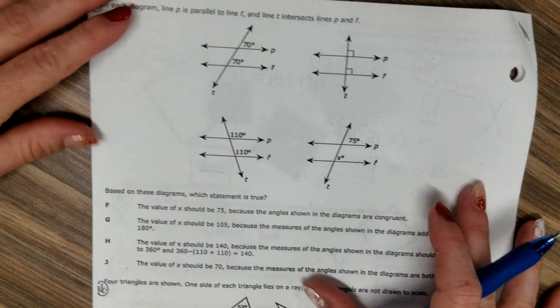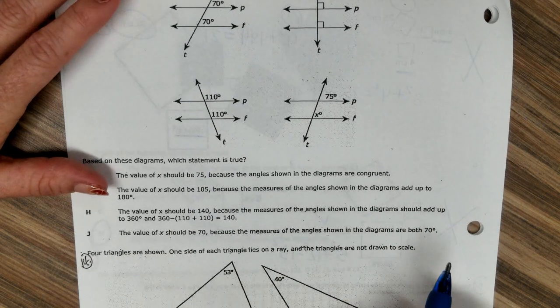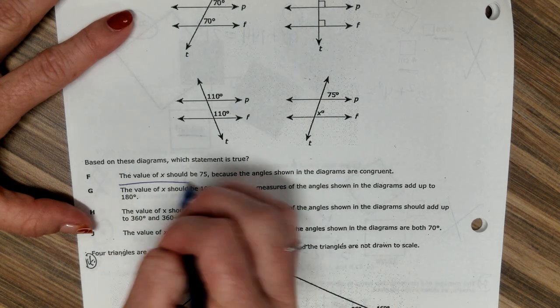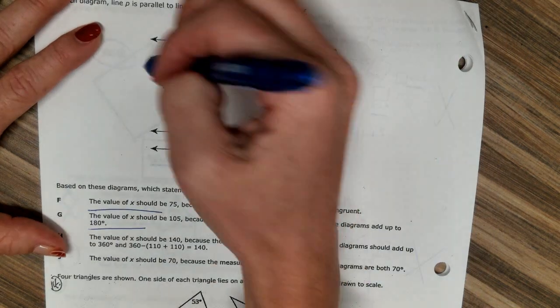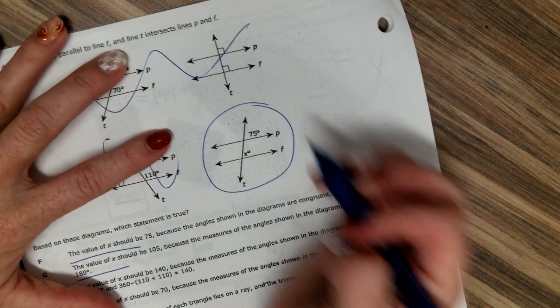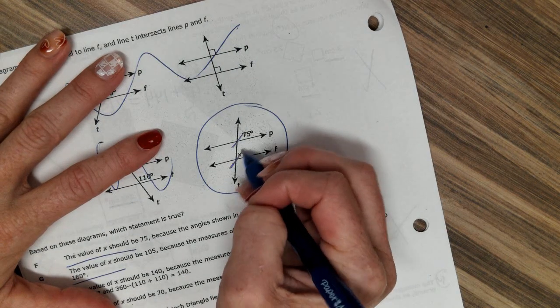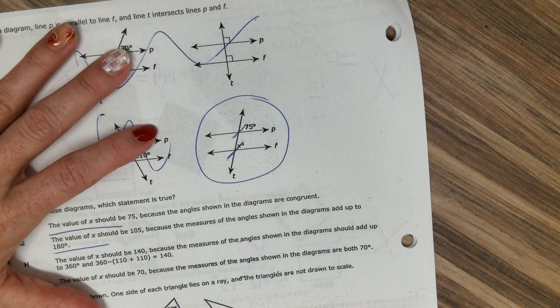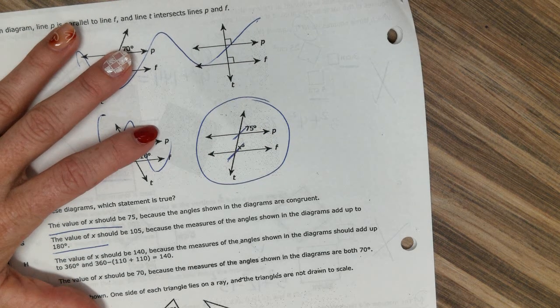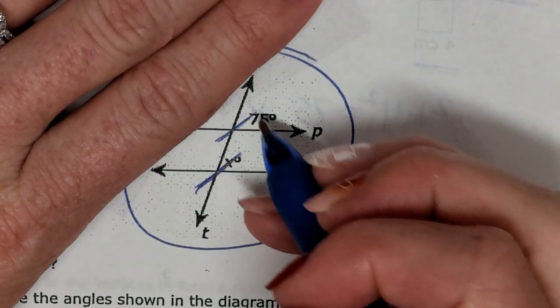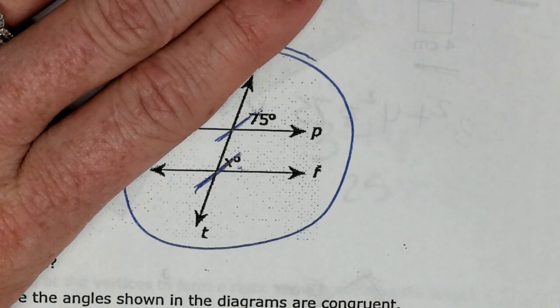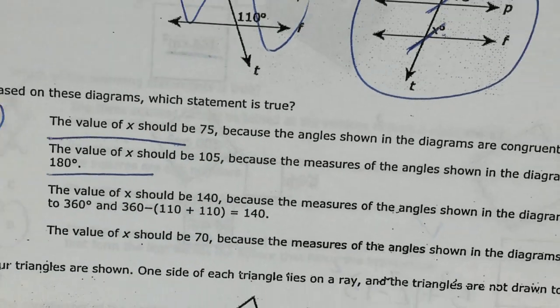Number 13, what is every answer choice talking about? X. Which picture has X in it? This one. So I don't need these. All right. X, is it the same as 75 or do I need to subtract from 180? Let me zoom in so y'all can see. They are corresponding angles. Yes? They are the same. So the answer is X is 75. Which answer says that? F.